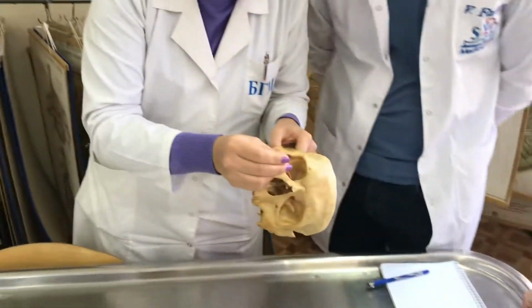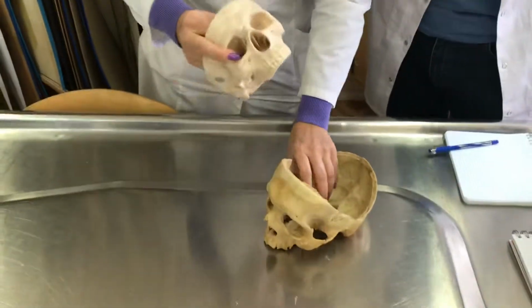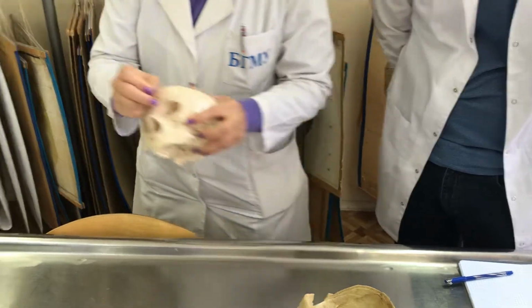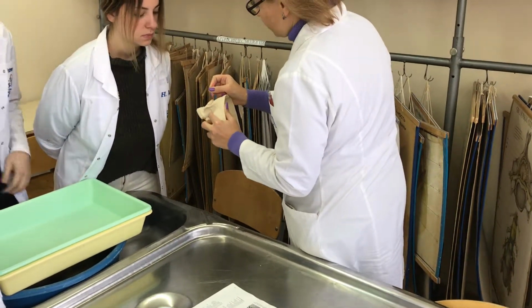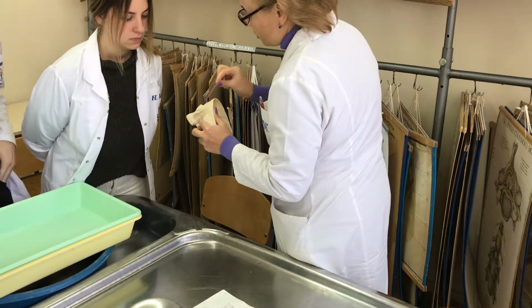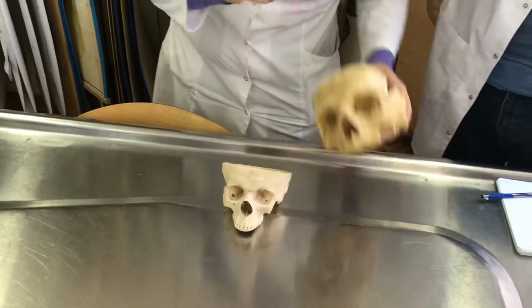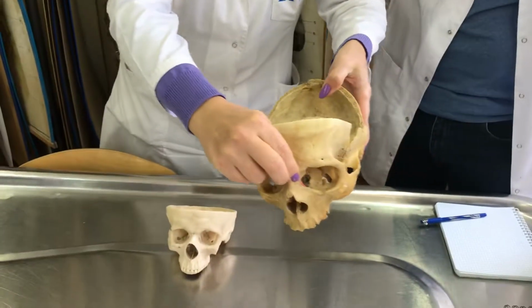Here we have the anterior lacrimal crest. This one should be the posterior lacrimal crest. This one, fossa for the lacrimal sac. Anterior lacrimal crest, posterior lacrimal crest. And here it continues into the nasolacrimal canal.